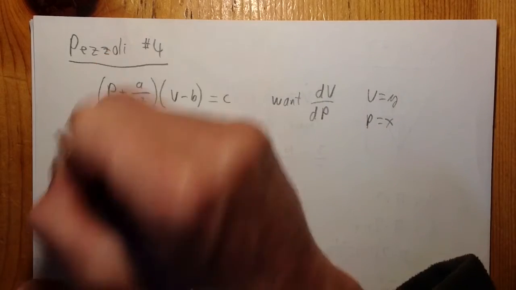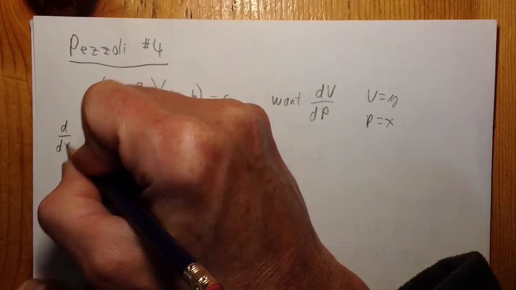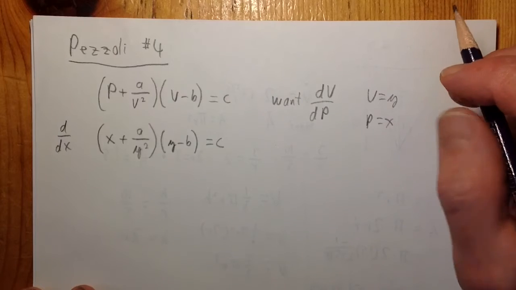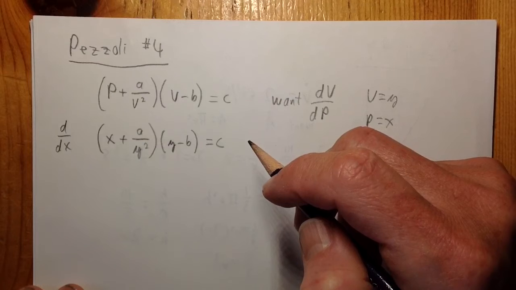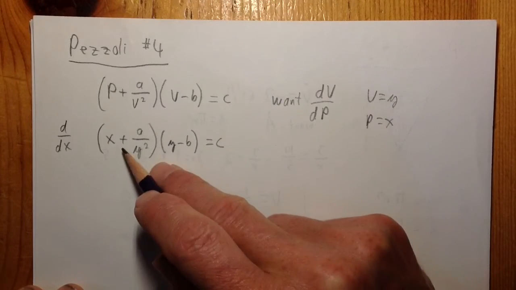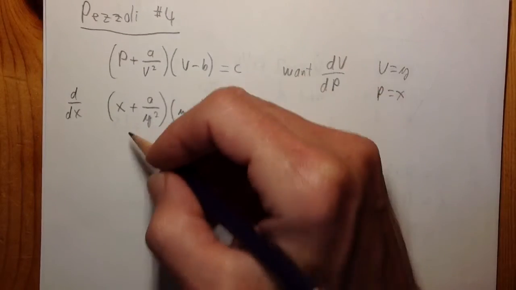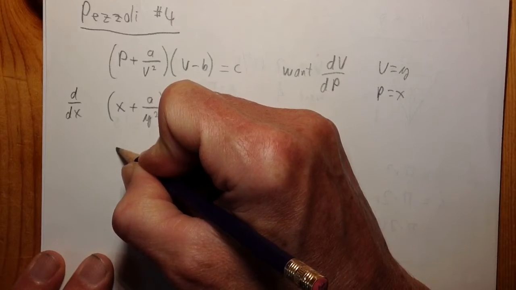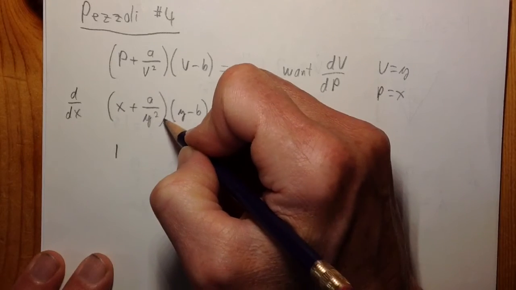Okay, now we take the derivative with respect to P, which is X. We take d dx of the whole thing. Again, this is just implicit derivatives. Where we get a derivative of Y, it's Y prime. Okay, so this is a product, so it's a product rule. Derivative of the first times the second plus the first times the second. So, just diving in, derivative of the first, derivative of X is 1. So that's 1.